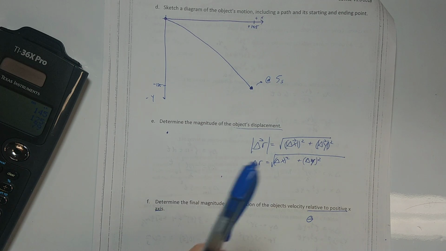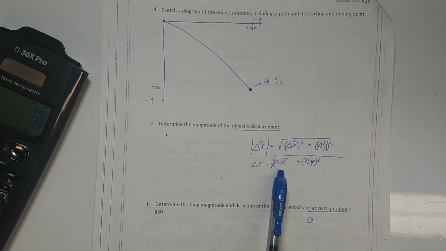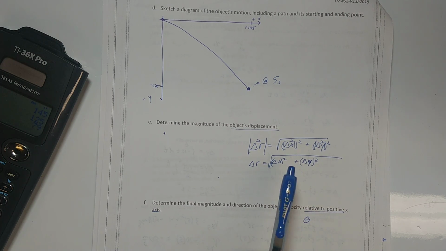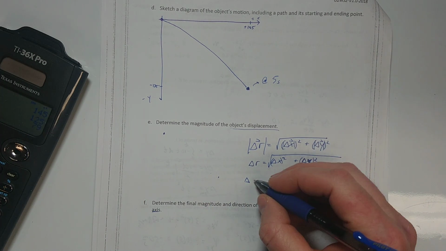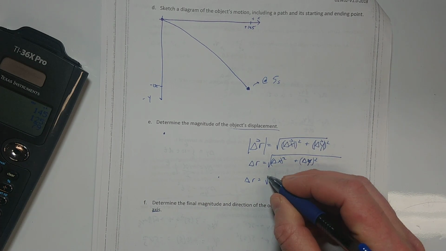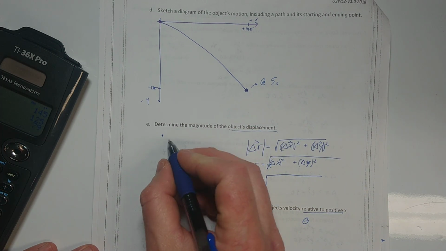Determine the magnitude of the object's displacement. Alright, so we already figured out its final x and y position, right? Or essentially its displacement in the x and y direction. So the object's just, I don't know why I left space over here. It's weird. So now I just have to put in this. Oh, that's why. I was going to draw a diagram.